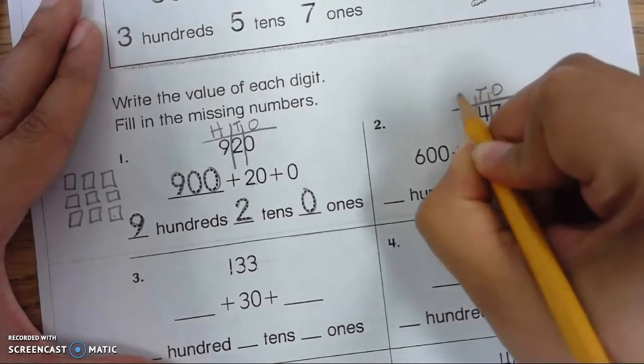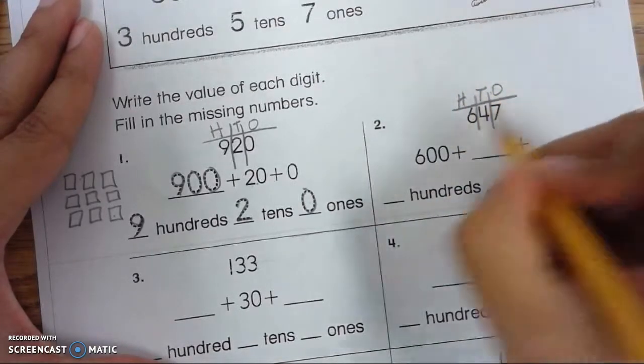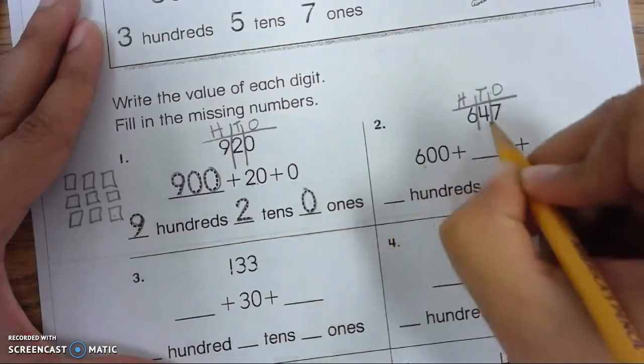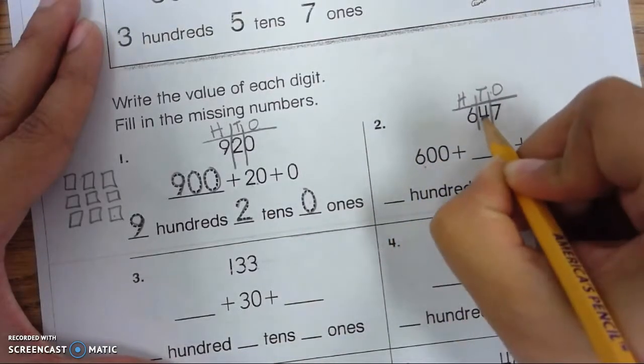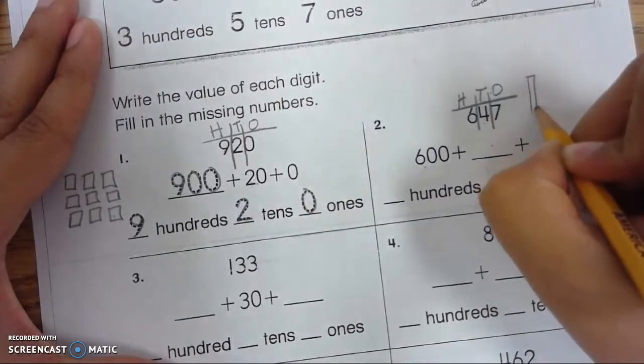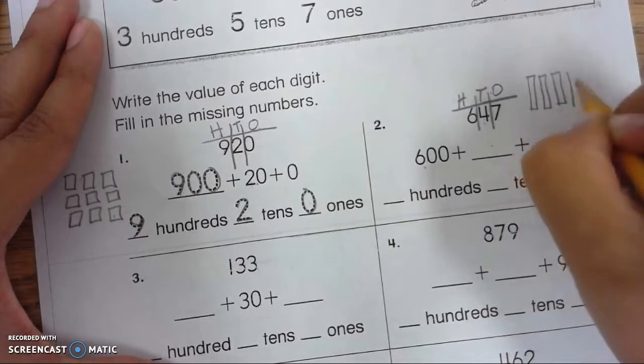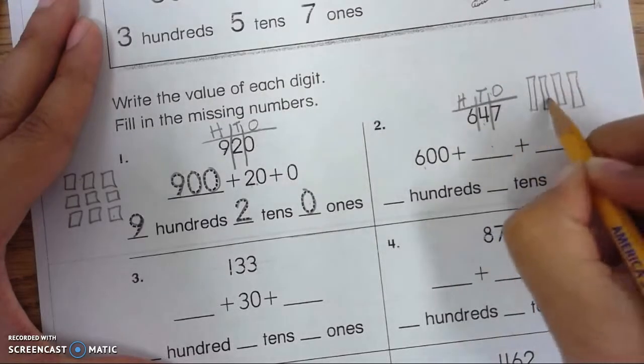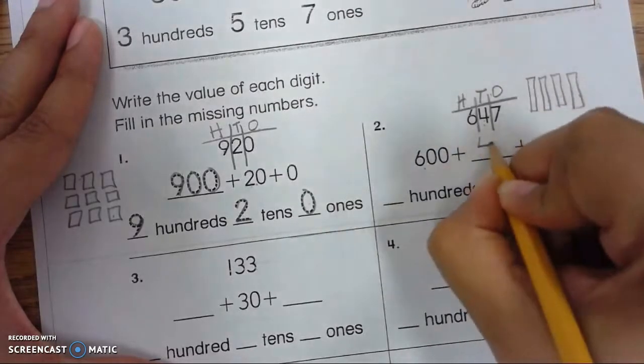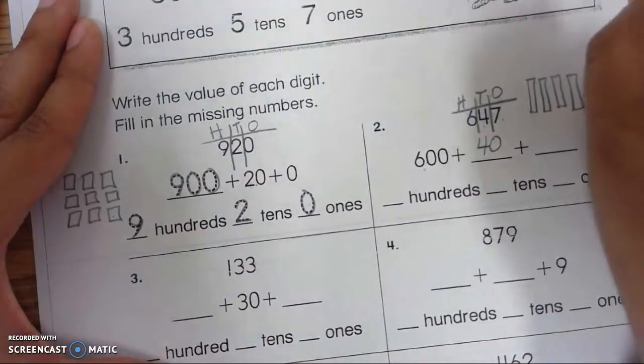Next one, we're going to do the same thing. Ones, tens, hundreds. Have 600. It's already here, but I'm missing one here. 4 tens. If I have 4 tens, how much is that? 10, 20, 30, 40. How many ones? I have 7.